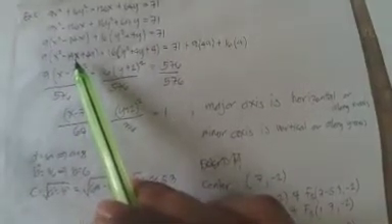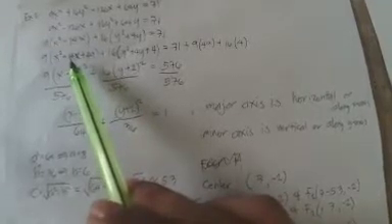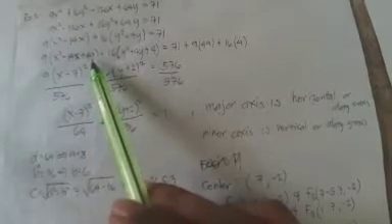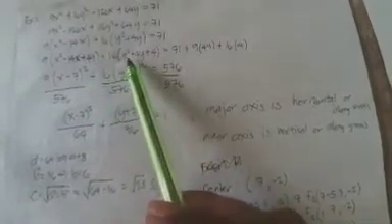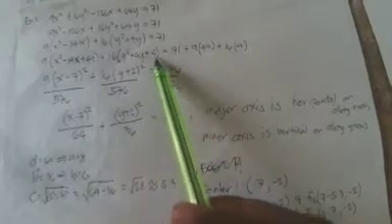Okay, we have x squared minus 14x. So, atong remember, half ng 14, we have 7. And then, i-square lang natong 7. So, we have 49. The same na po dire. Y squared plus 4y, half ng 4 is 2. Squared ng 2 is 4. So, kung unsa atong gi-add dire, mao po atong i-add sa pikas.